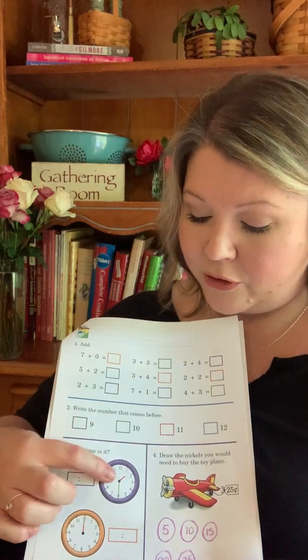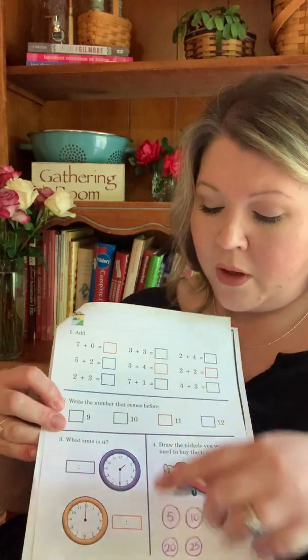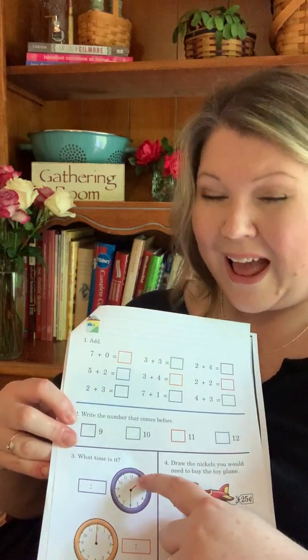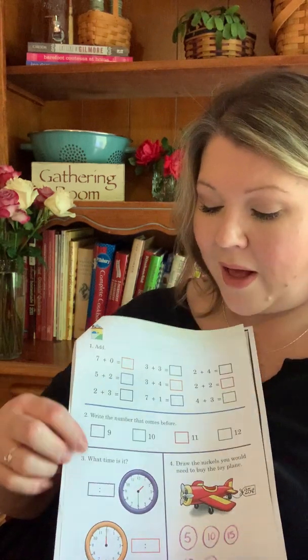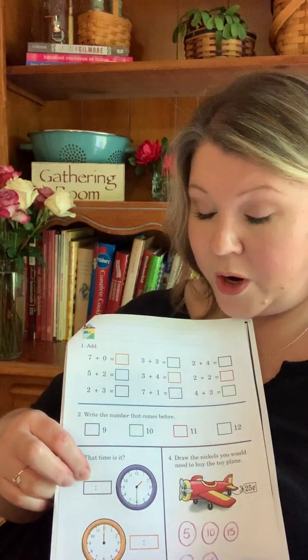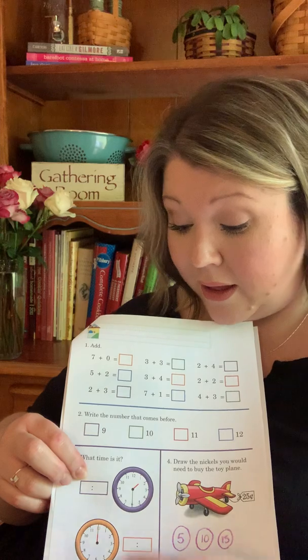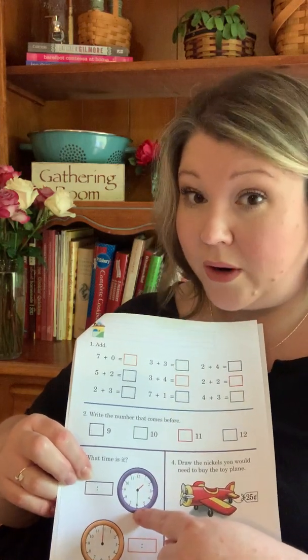Right here, we're going to write down what time it is. Let's notice this purple clock right here. We know that even though that red hand is in the middle of 1 and 2, it hasn't gotten to 2 yet. That means I'll write 1 here first. We know it's in the 1 o'clock hour, but that minute hand is not pointing at the 12, so it's not going to be 1 o'clock. It is halfway past 1 o'clock.